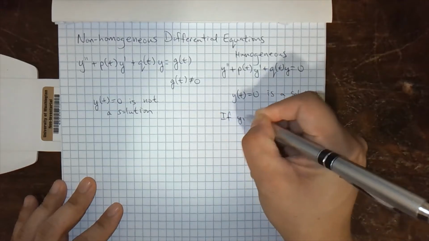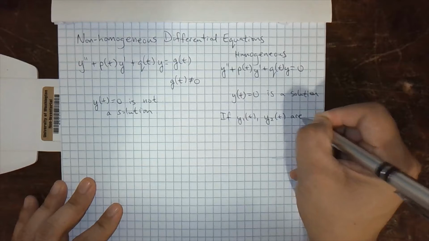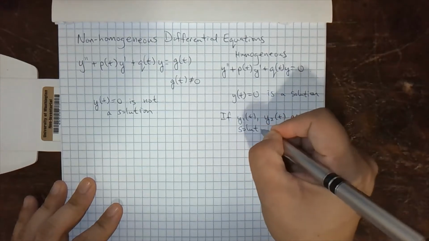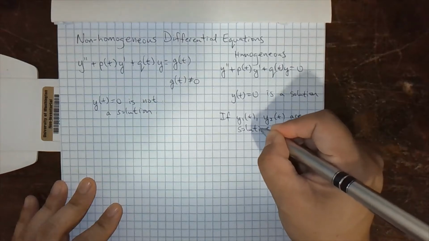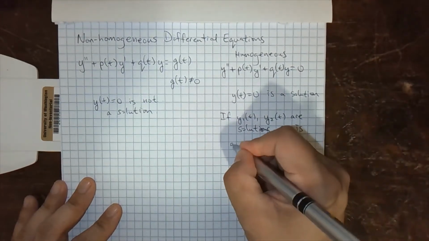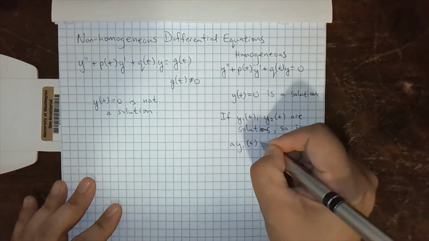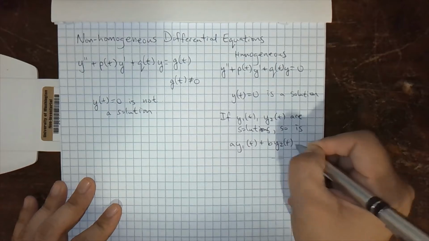That's if y1 of t, y2 of t are solutions, then so is a y1 of t plus b y2 of t for any constants a and b.